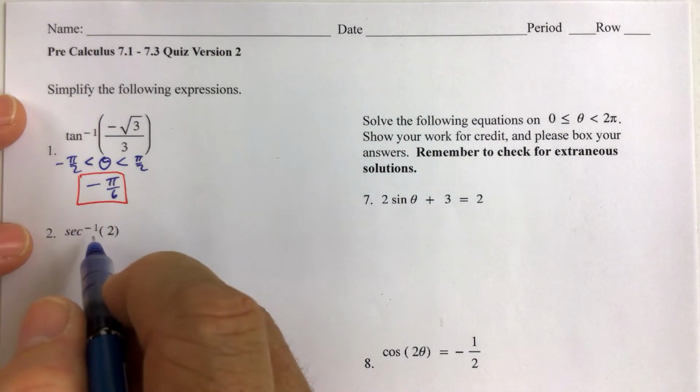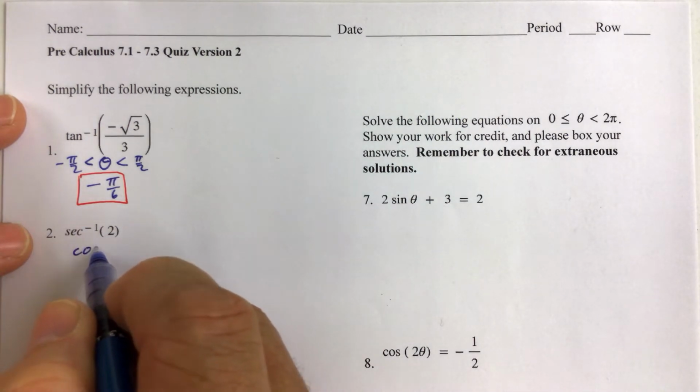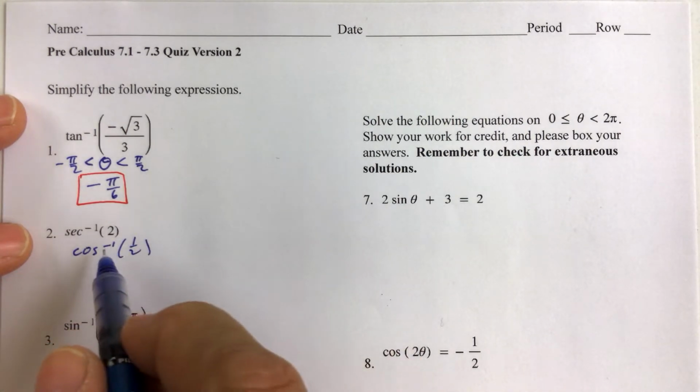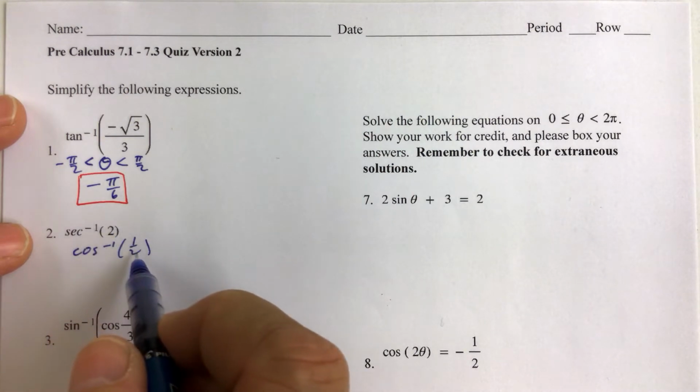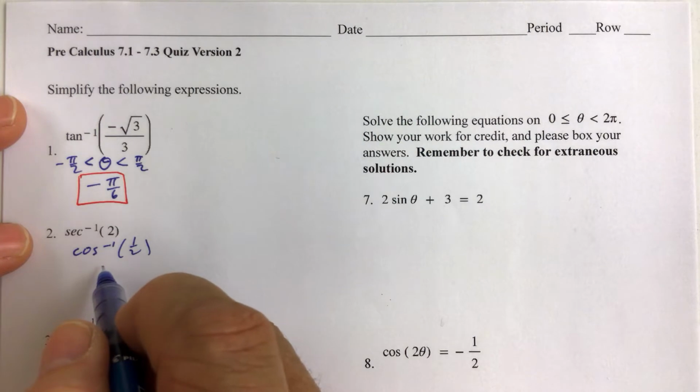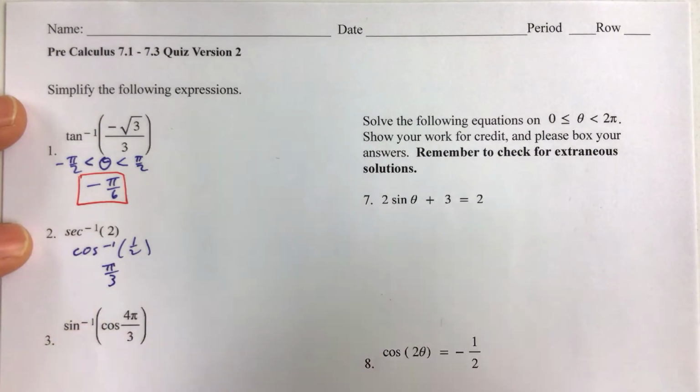Inverse secant of 2 is the same angle as the inverse cosine of 1/2. So we're looking for the angle in which the cosine is equal to 1/2, and that angle between 0 and pi happens to be pi over 3.